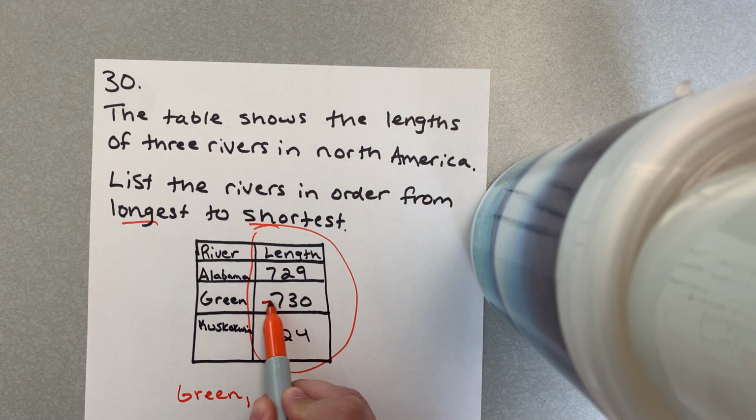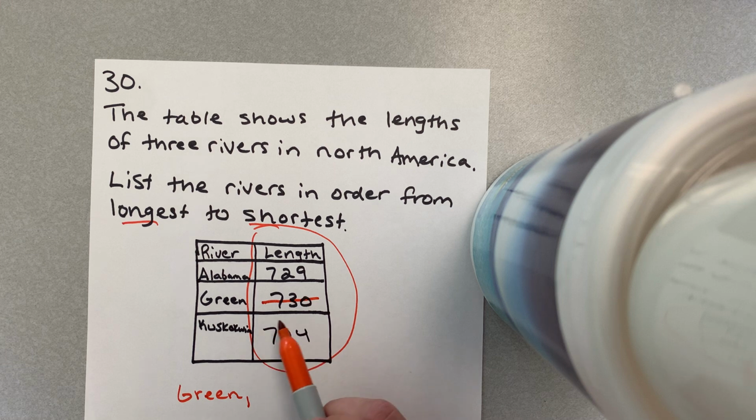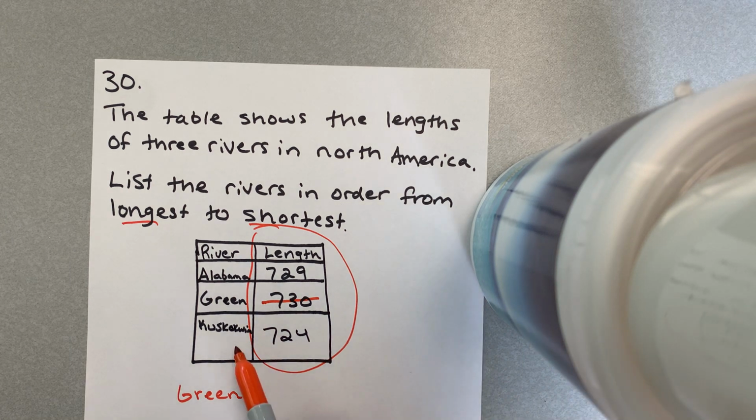I'm going to go ahead and cross this out, because I don't want to get confused, since I already used that one. Now I'm left with 2 more rivers. So I have Alabama, and I have Kuskokwim River. So it's Kuskokwim River and Alabama.